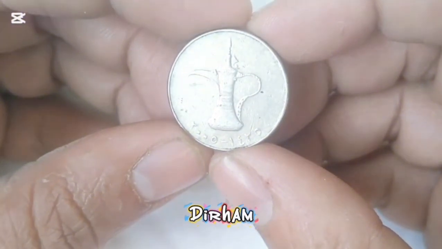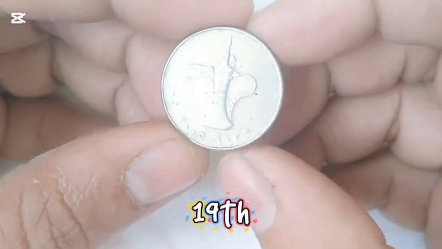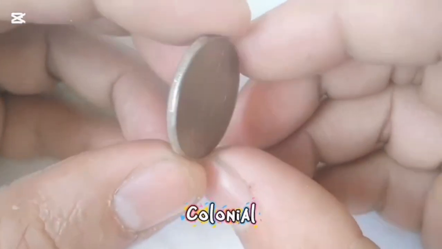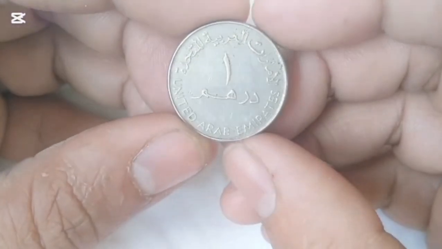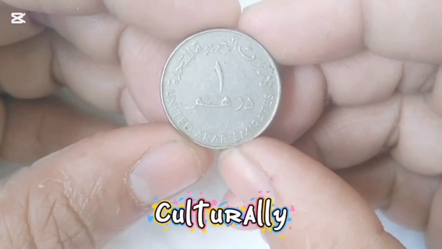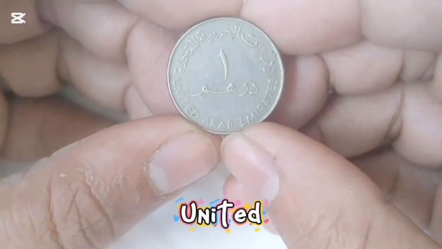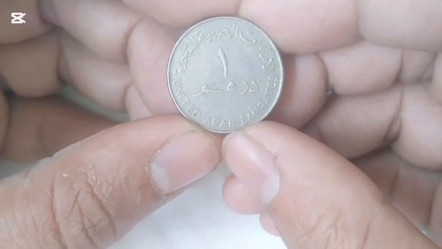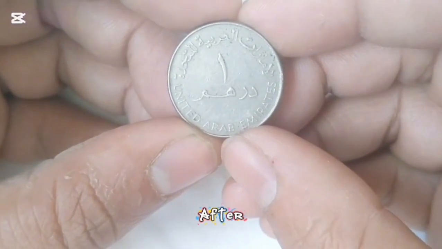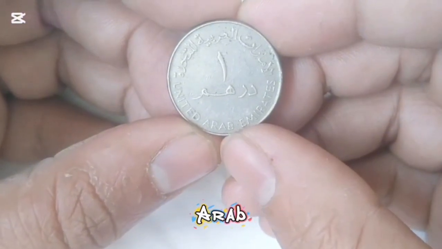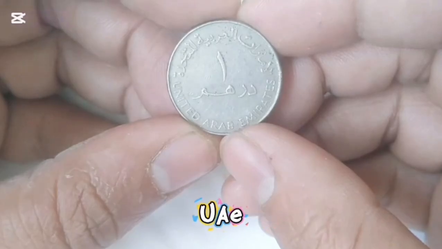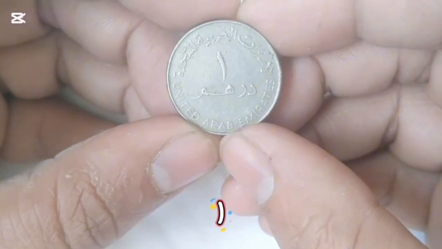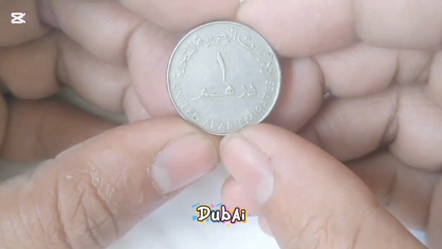4. The dirham in the modern era. By the 19th and 20th centuries, colonial powers introduced their own currencies in the Middle East and North Africa, but the term dirham remained culturally and economically significant. United Arab Emirates dirham. In 1973, after the formation of the United Arab Emirates, UAE, in 1971, the modern UAE dirham, AED, was introduced as the national currency, replacing the Qatari and Dubai rial.